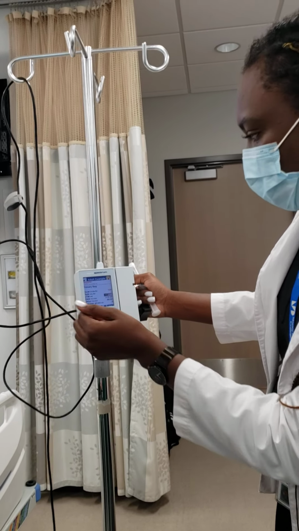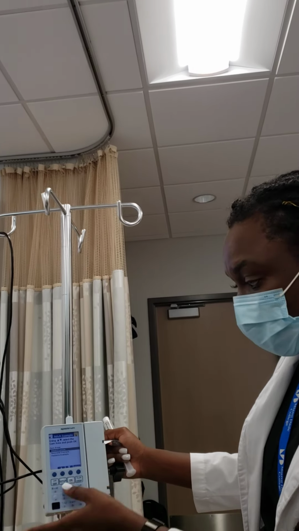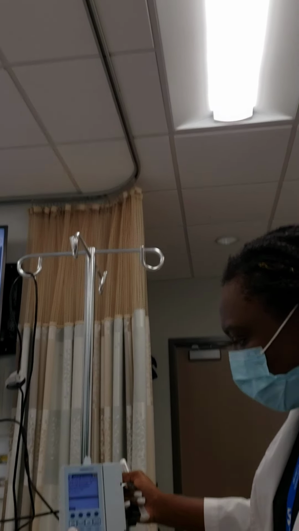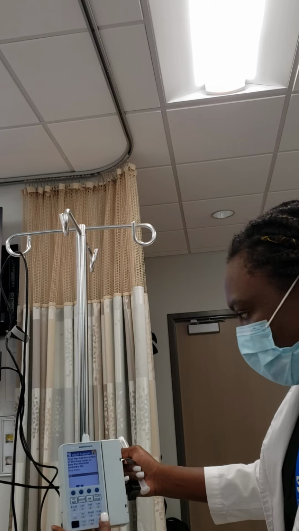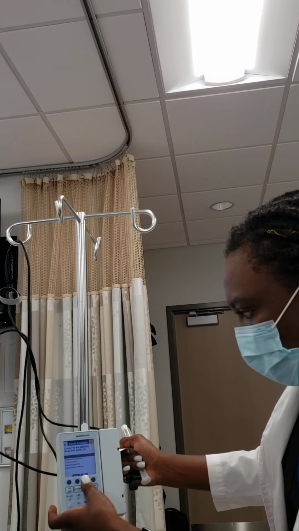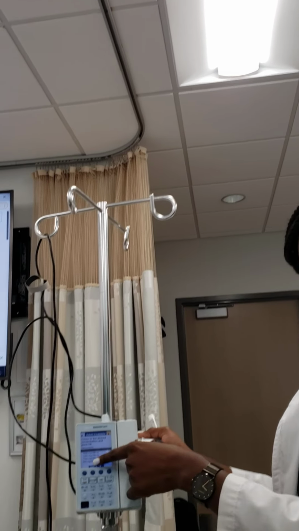Okay, so we'll try another medication. For example, I'll clear the program. Whenever you want to start a new medication, always clear program, and then it starts back at the first thing. So I'm going to do vancomycin. Everyone knows vancomycin, right? That's one of the most common ones. So here's vancomycin, and it gives you the different rates that it could be ordered as.